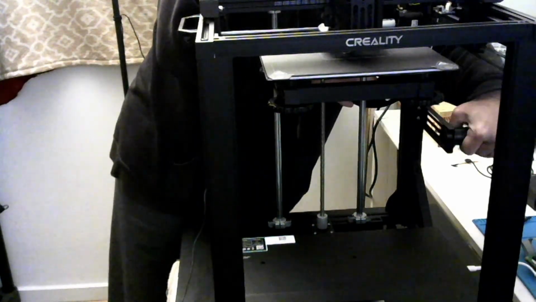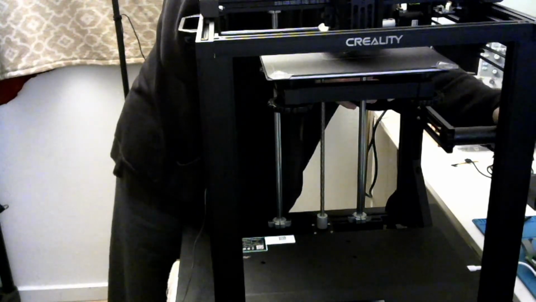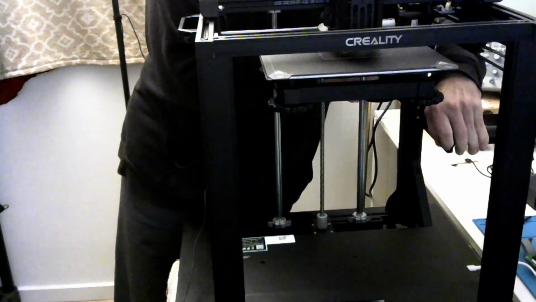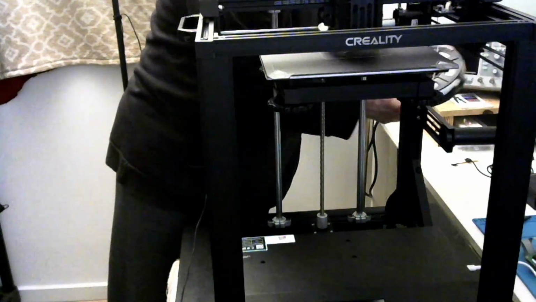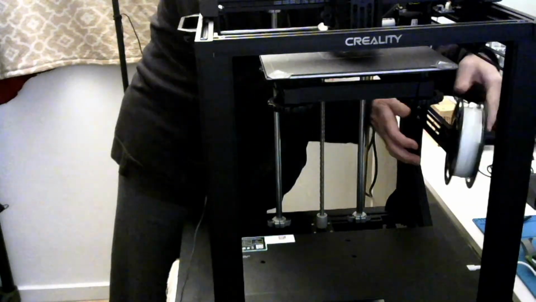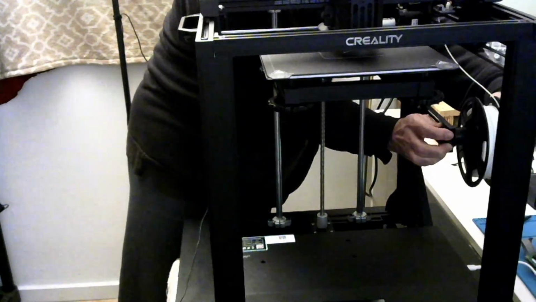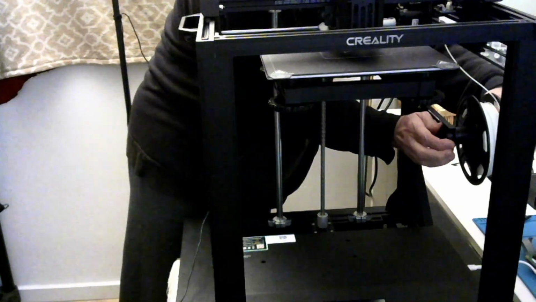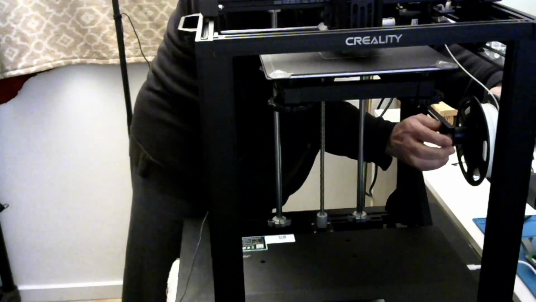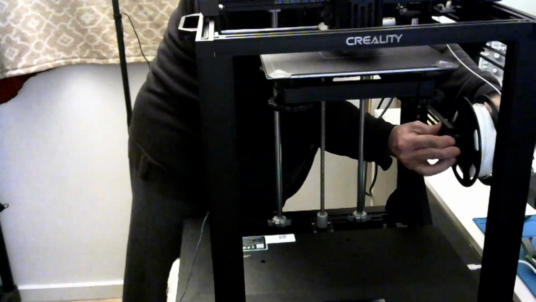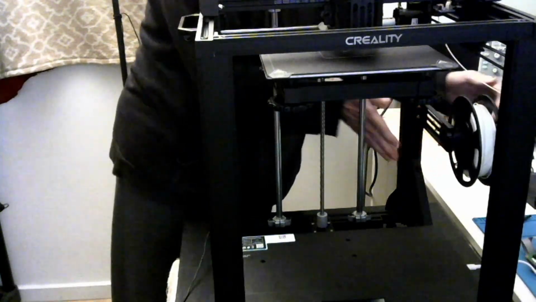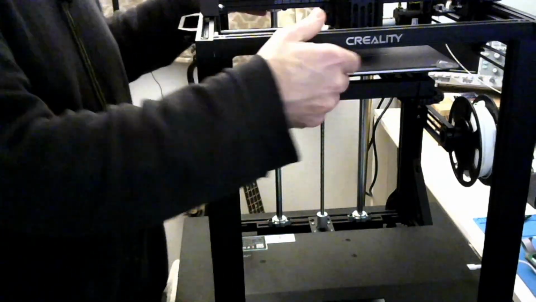Yeah, I guess I can do this. Come on. What's with this holder? Well, maybe I'll just get at the bottom this way. Boom. There we go.